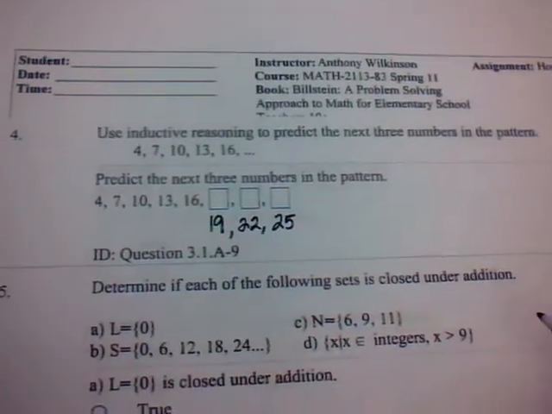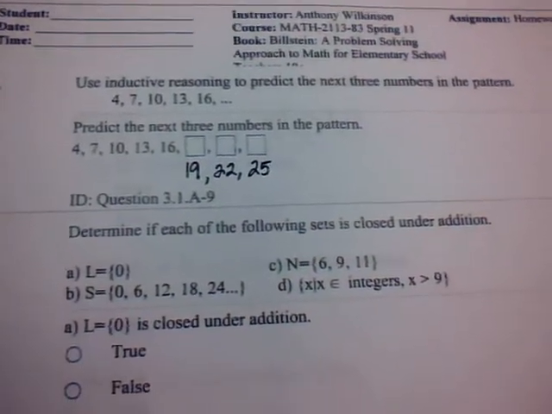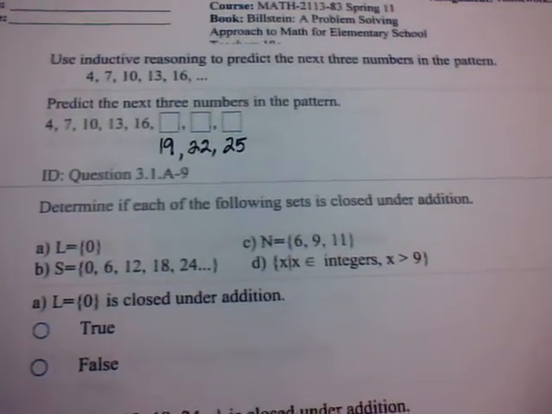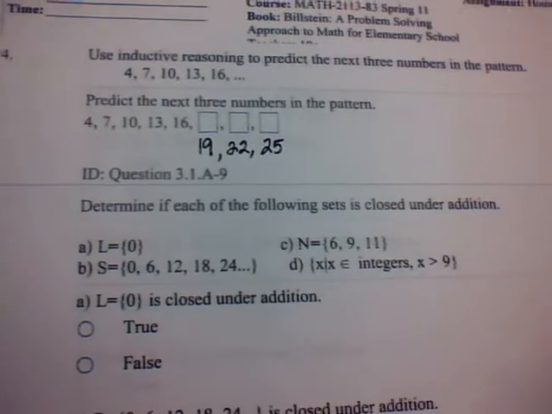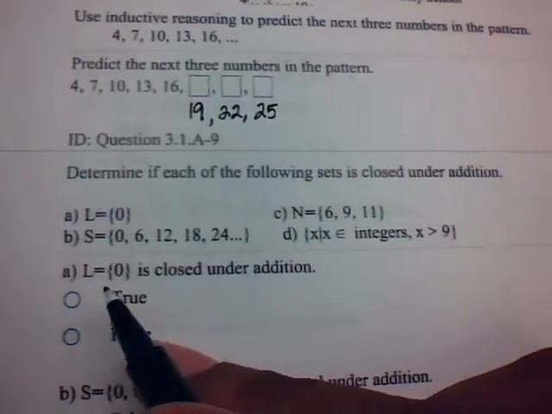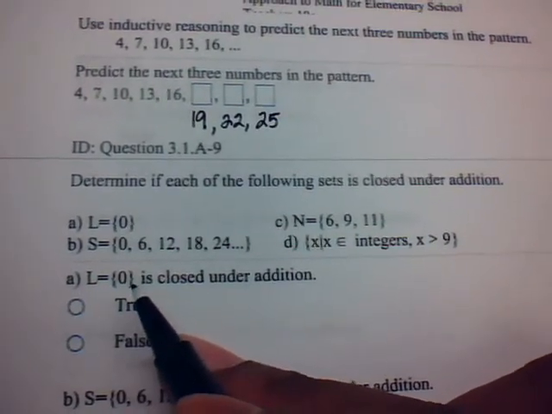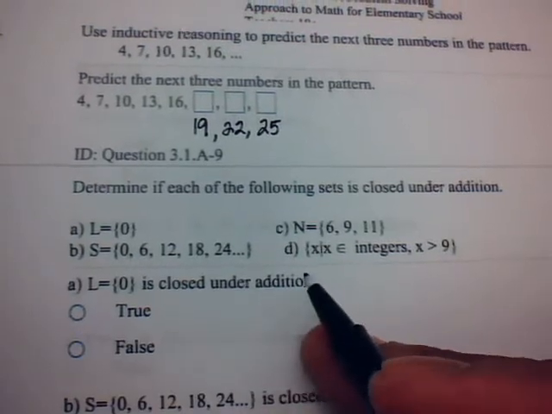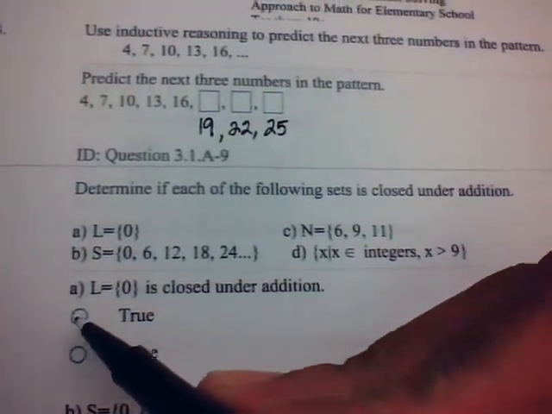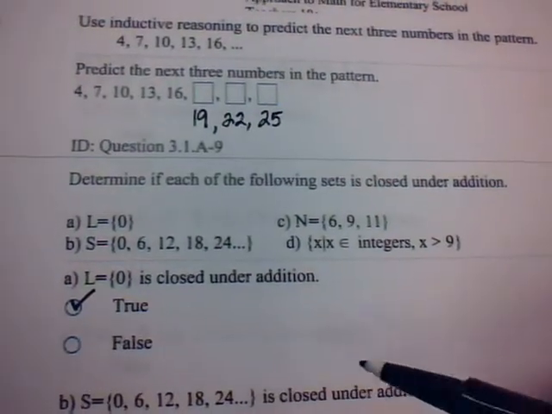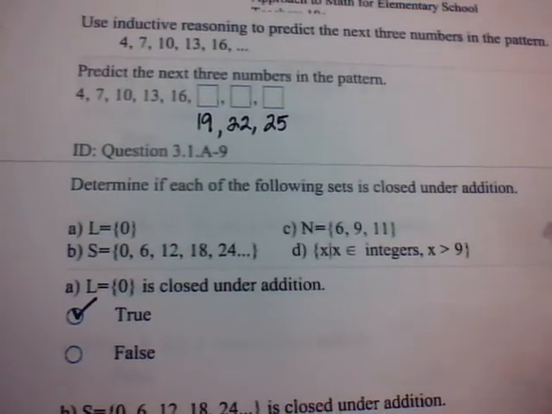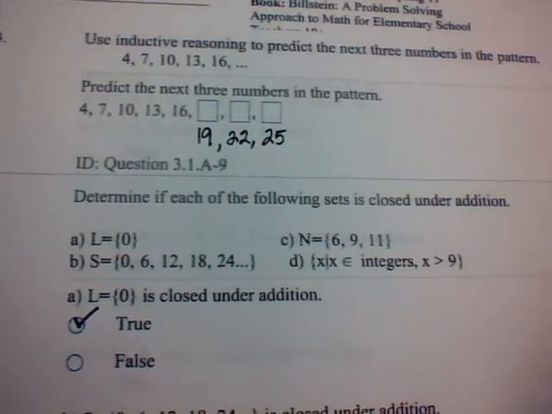Okay. Take a look at number 5. Let's say we want to determine if each of the sets is closed under addition, similar to one of the problems I did earlier. Let's start with part A, where L has the element 0. Is that closed under addition? Definitely, because there's only one element in that set. 0 plus itself is 0, so that's closed.